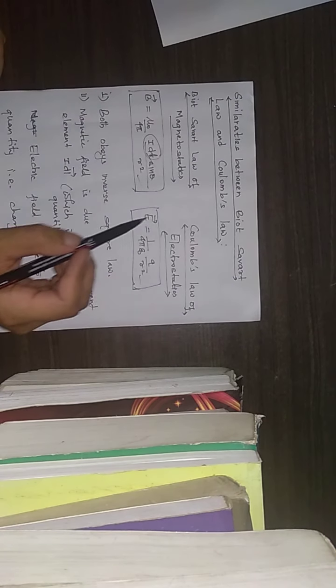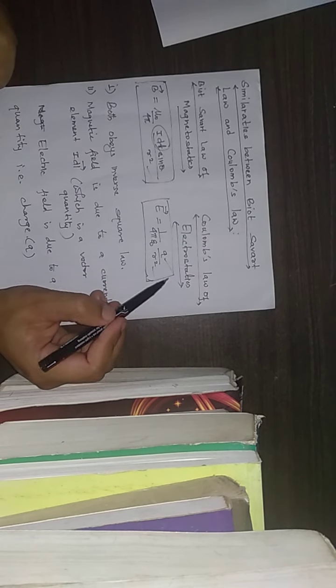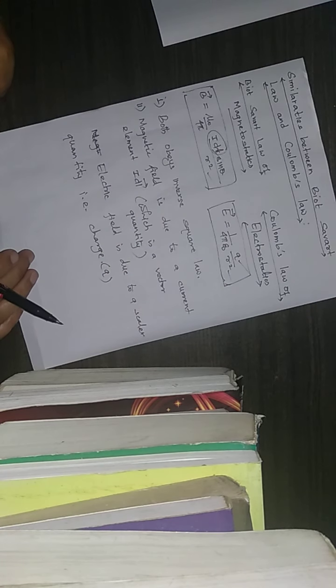So magnetic field is due to this current element, which is a vector quantity, and electric field is due to this scalar quantity q, that is charge.